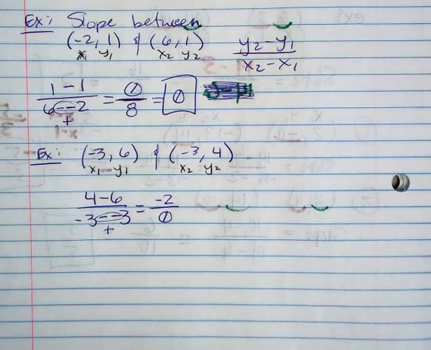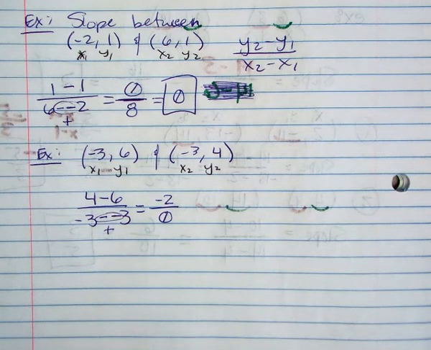Brendan? Well, as you said earlier, the fraction is... Okay, I like this. He says that the fraction bar is a division sign, so this is asking me to do negative 2 divided by 0. Let's stop and think about that.